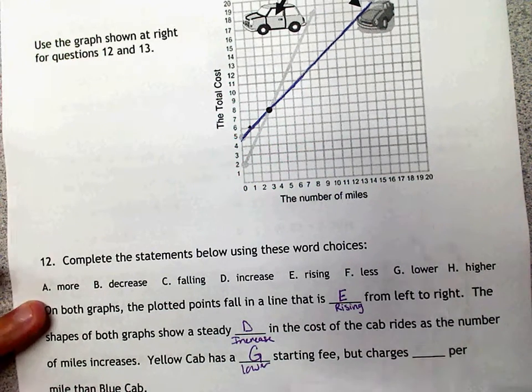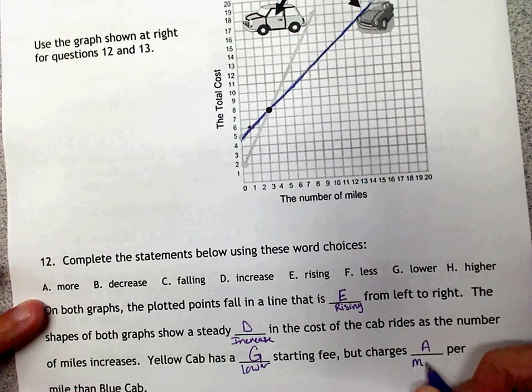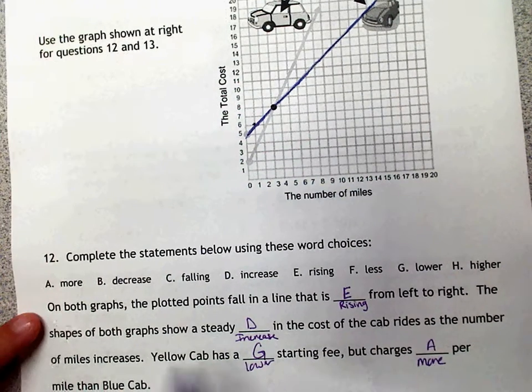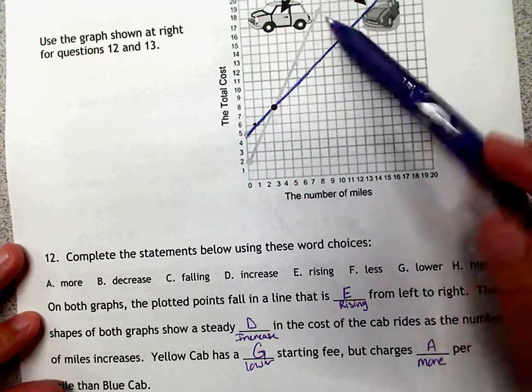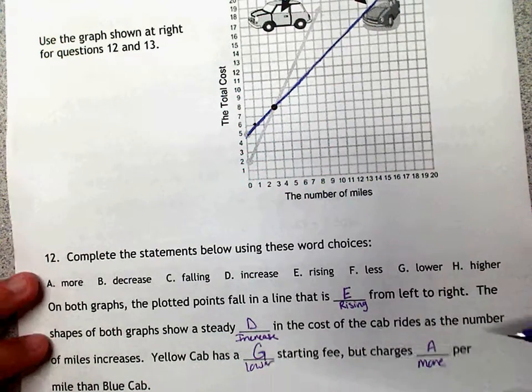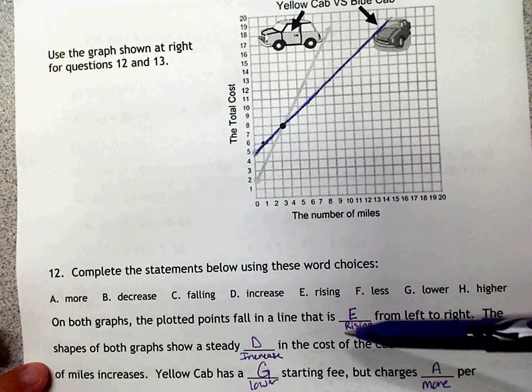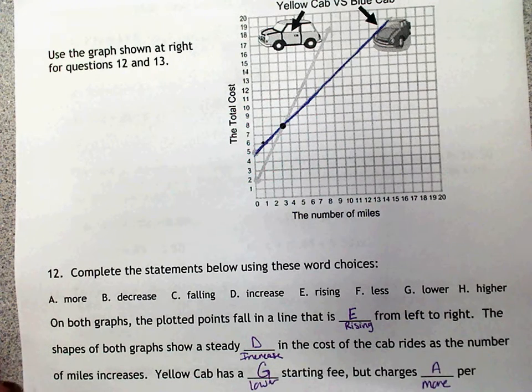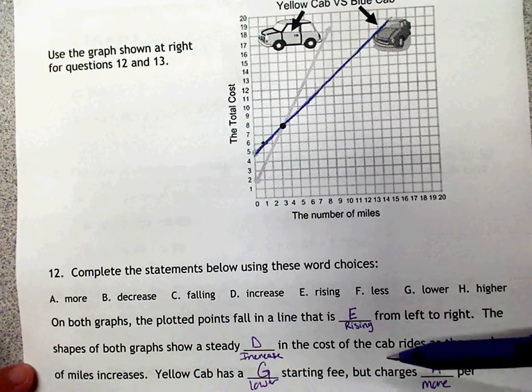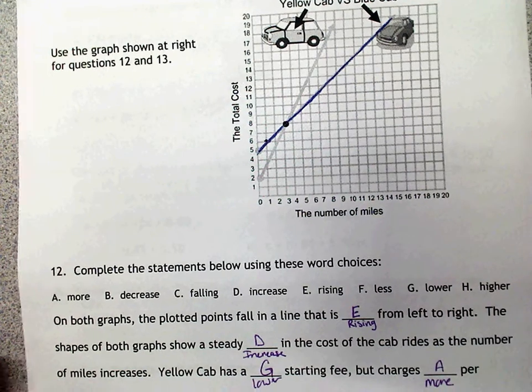So A. So let's just read this to make sure it makes sense. On both graphs, the plotted points fall in a line that is rising from left to right. The shape of both graphs show a steady increase in the cost of the cab rides as the number of miles increase. The yellow cab has a lower starting fee, but charges more per mile than the blue cab.